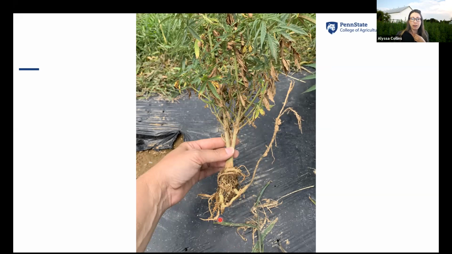And hemp transplants, especially ones that are clones that are vegetatively propagated, tend to do this wrapping. And that makes it really hard for them to establish out in the field. Sometimes they won't die in the field. They'll just sit there and do nothing. They won't grow. They won't change very much. And then you pull it up and you see something like this and you're like, oh, that's why.